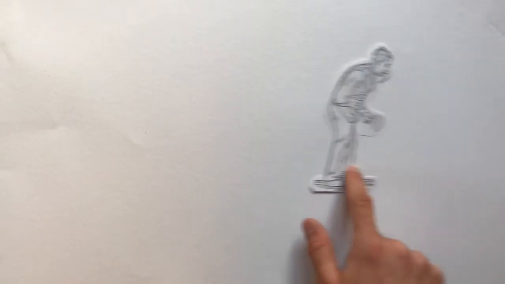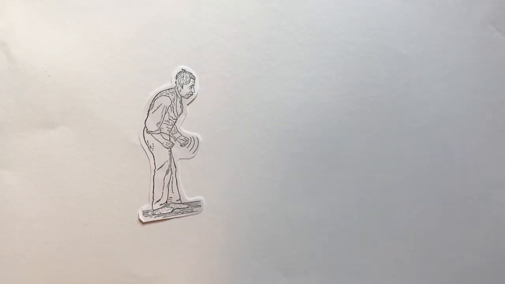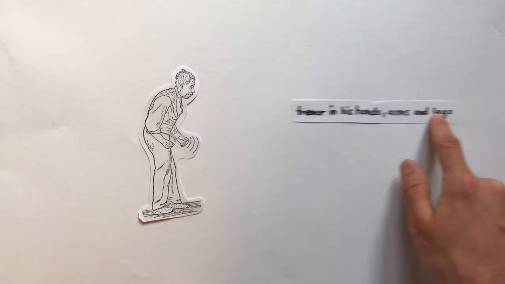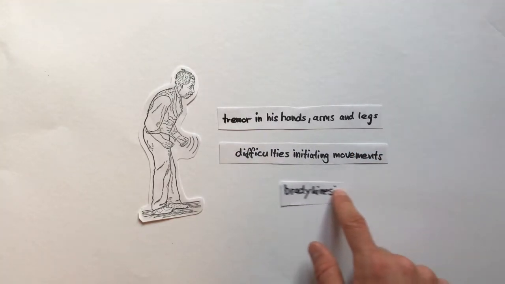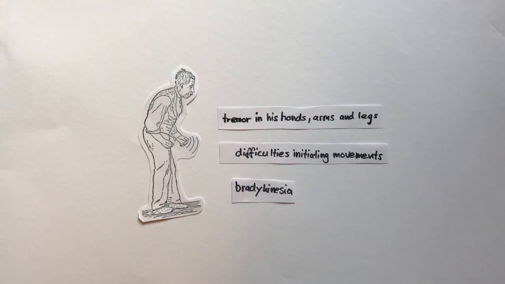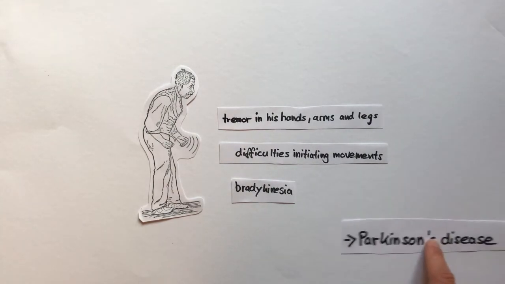This is Tom. He's 70 years old. In the last months, he was facing more and more health problems. He has tremors in his hands, arms, and legs. He has difficulties initiating movements, and he has bradykinesia. His doctor diagnosed him with Parkinson's disease.